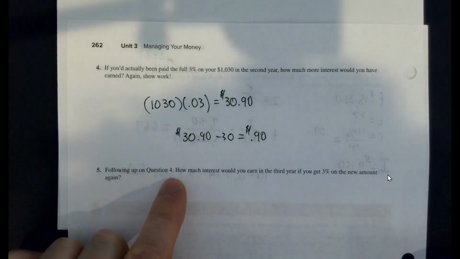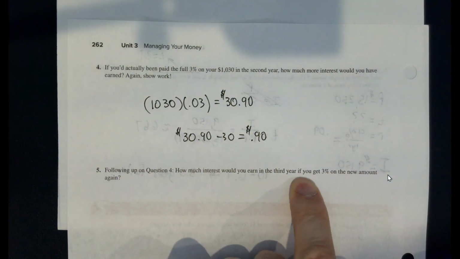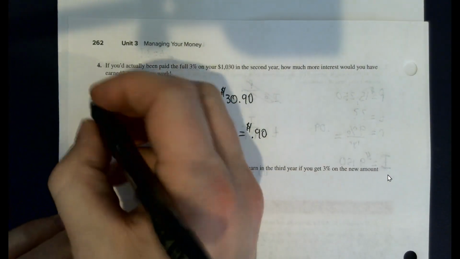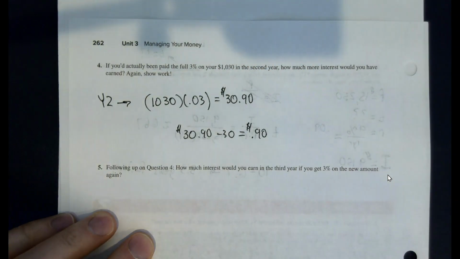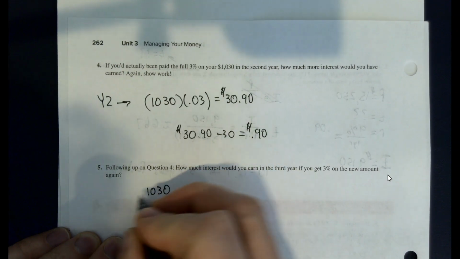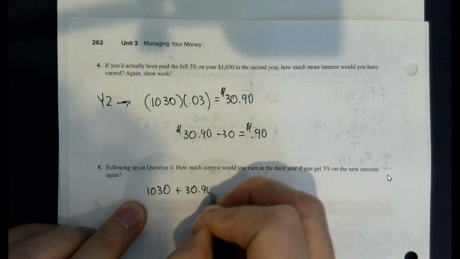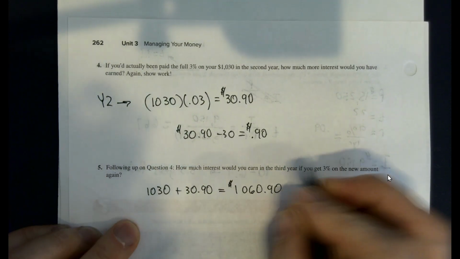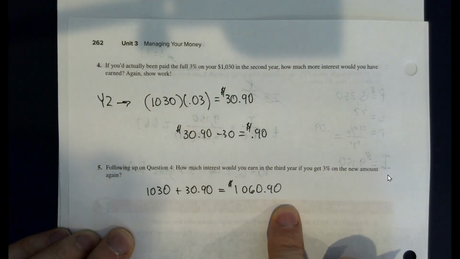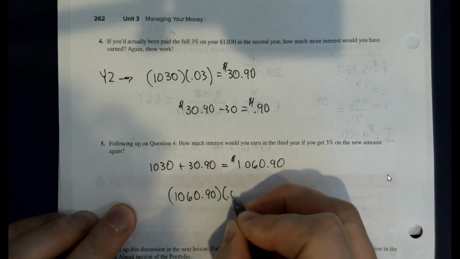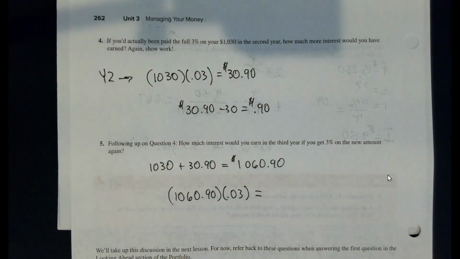Okay, question 5. How much interest would you have earned in the third year if you get 3% on the new amount again? All right, this one's getting a little crazy. So if this was the year 2 interest that we were supposed to get, the account balance at the end of year 2 would have been the 1030 plus that $30.90. So we would have had $1,060.90 at the end of year 2. So for year 3, we would be looking at 3% of that amount. That's how much interest we should have earned for the full year 3.